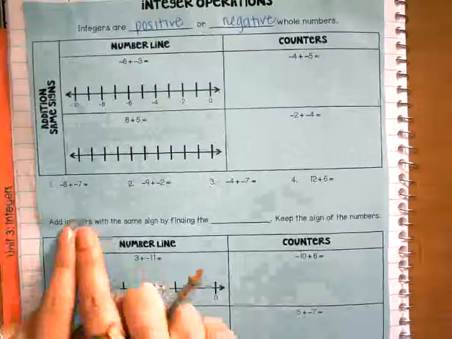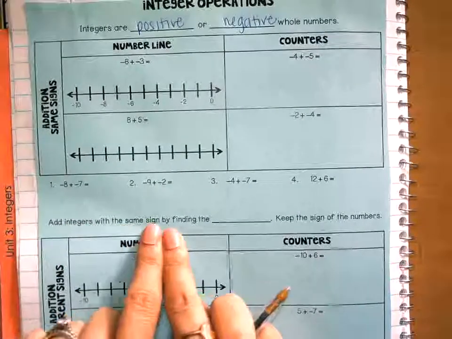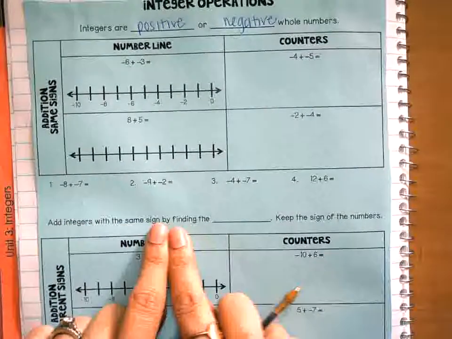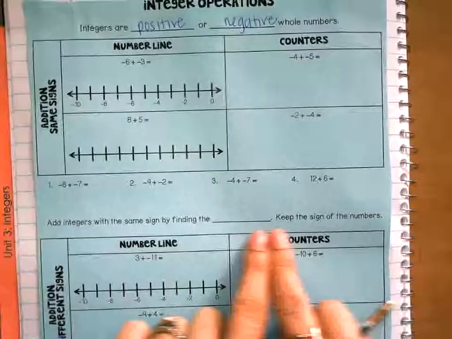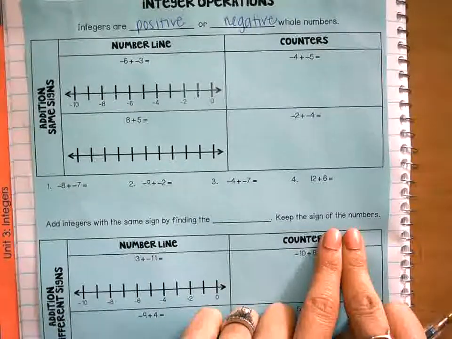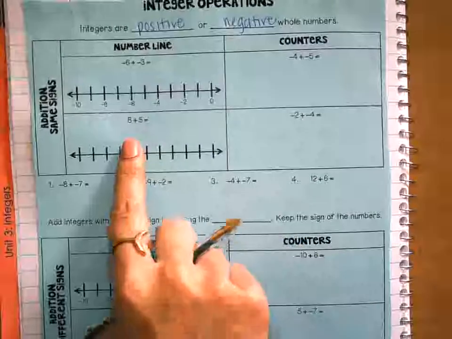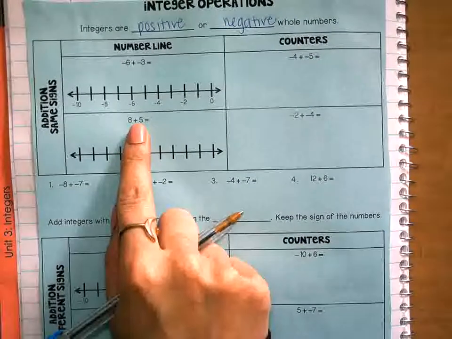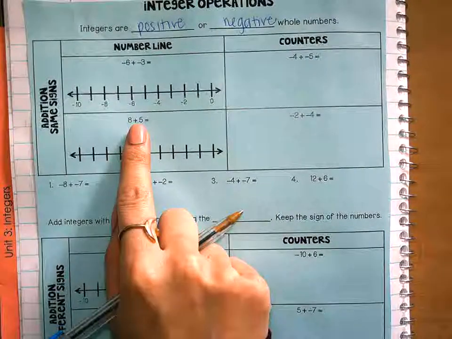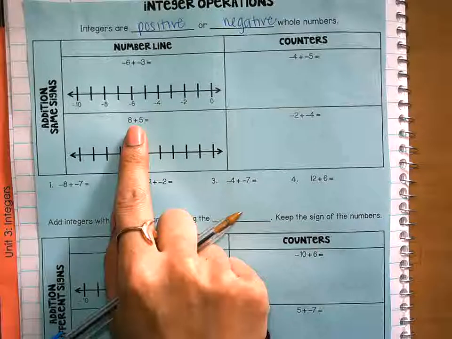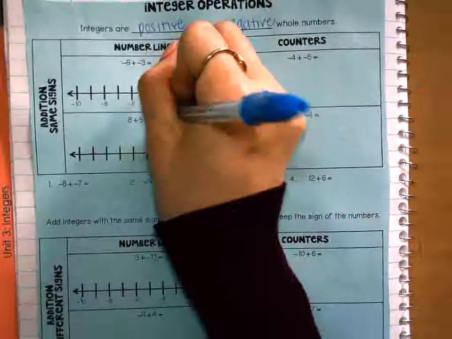When we add integers with the same sign, we do that by finding the sum and we keep the signs the same. So let's look at this. This one's the easiest one, right guys? 8 plus 5. What's 8 plus 5? 13. Okay, we know this.